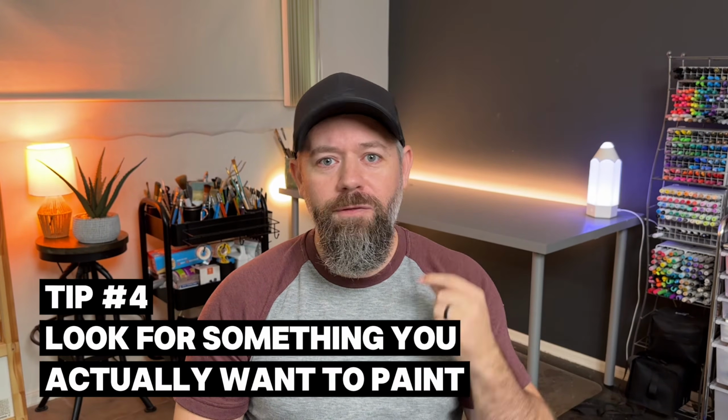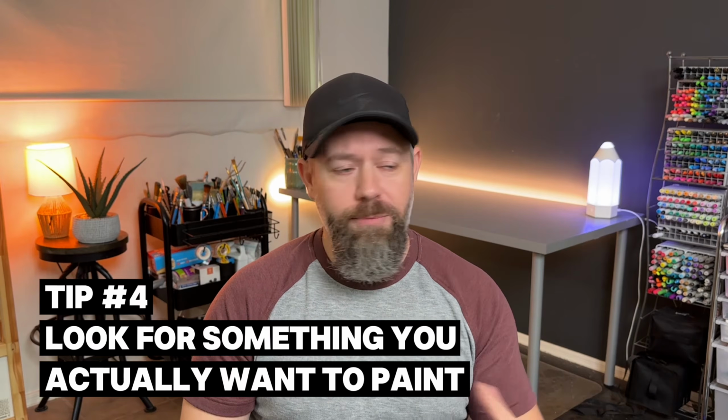Tip number 4, look for something you actually want to paint. I've made the mistake of just painting things because other people wanted me to paint them. Eventually, I did not want to do art. So guard your creative soul. Paintings take a lot of time and energy, so be selective in the process of picking your reference. You might find a photo that technically would make a great painting, but you're not inspired to do it and it would bore you to tears.